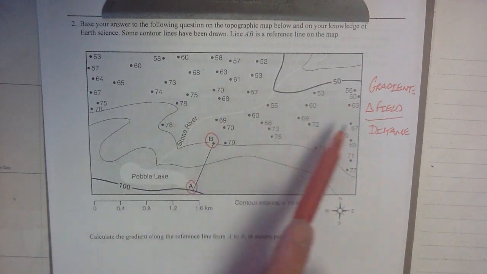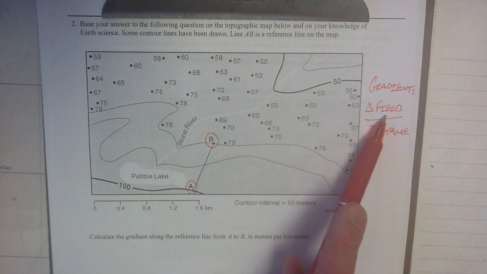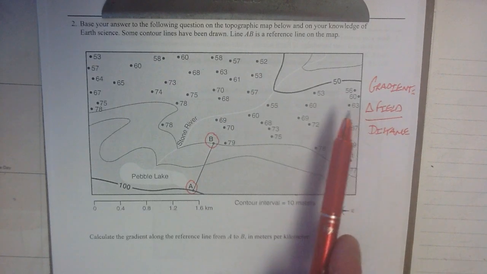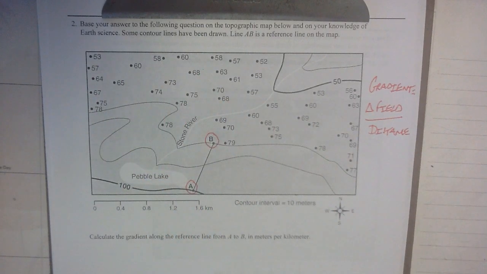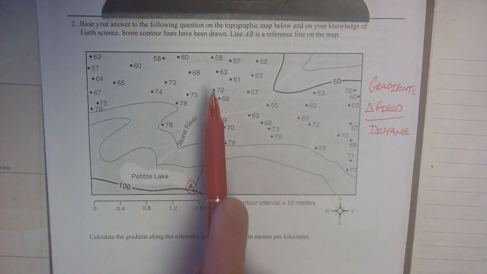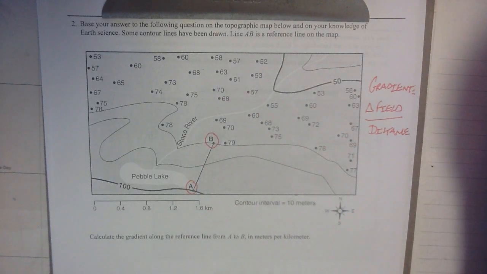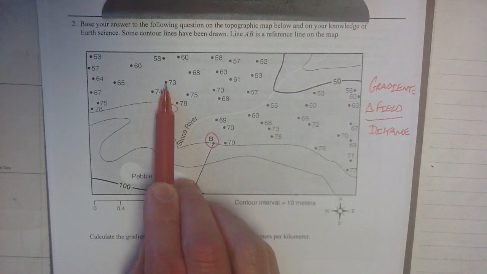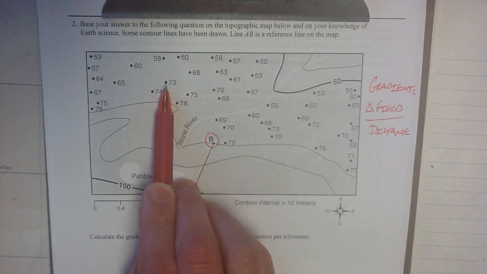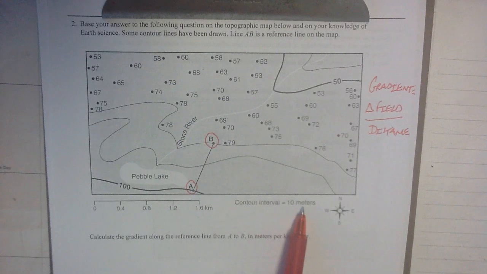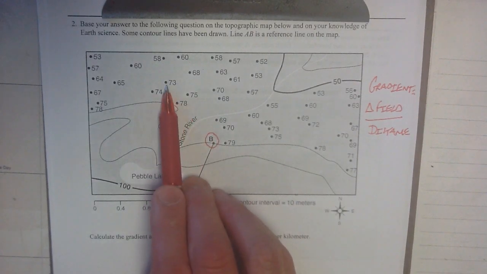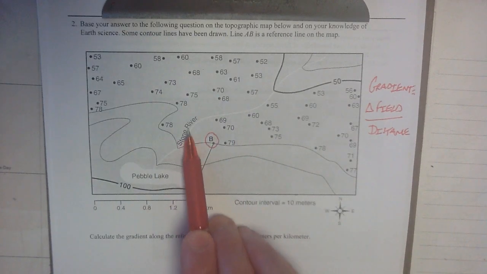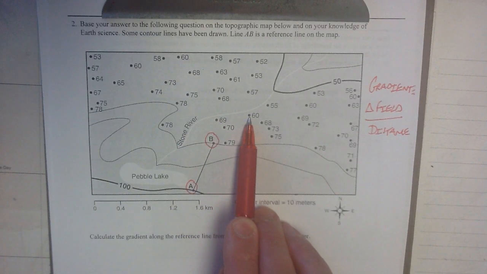Now, if we take a look at this formula, the field is anything that can be measured. In this case, the numbers on our map represent the field that we're looking at, and the numbers represent spot elevations for different points on this field map. For example, right here would be an elevation of 73. If I look down here at the contour interval, it's in meters, so this point right here would be 73 meters above sea level. If we look over here next to Stone Creek, this point would be 60.